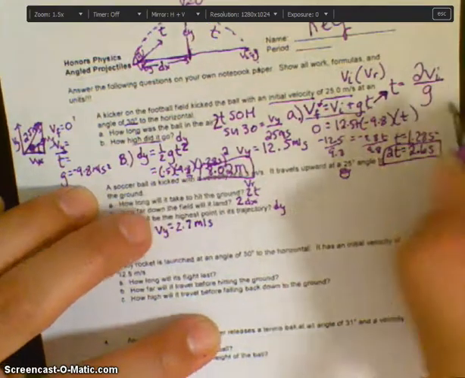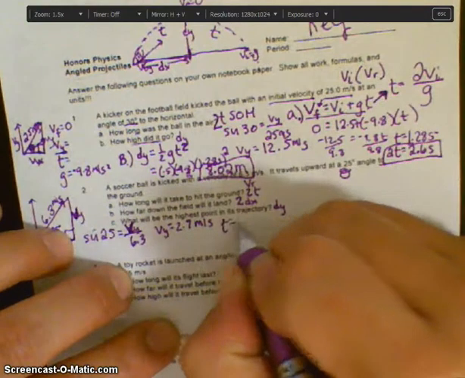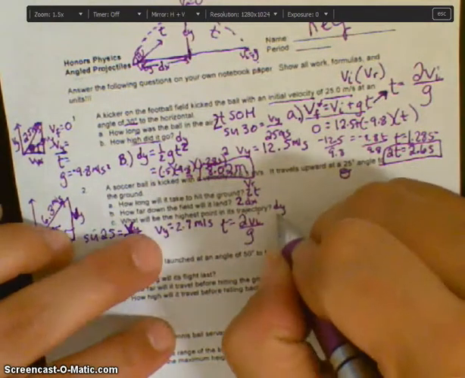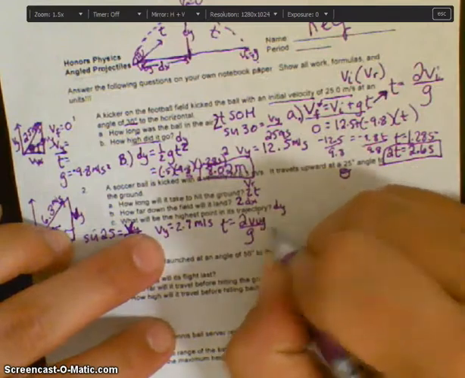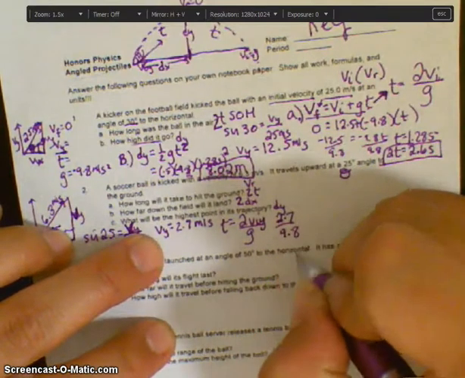So now I'm just going to use that equation to shorten life. So VI, rather VIY, 2.7 divided by 9.8.